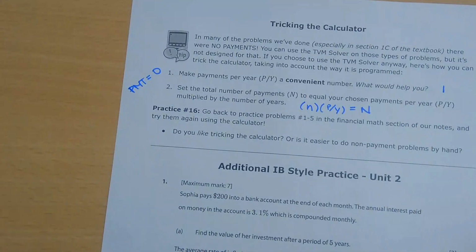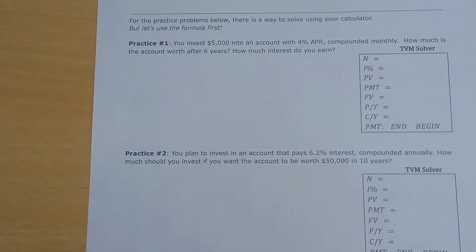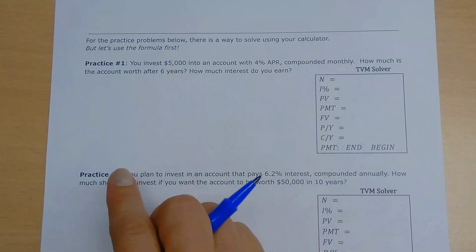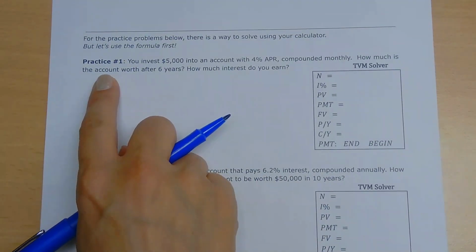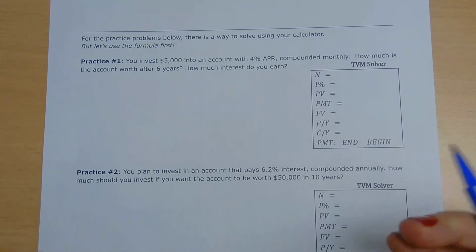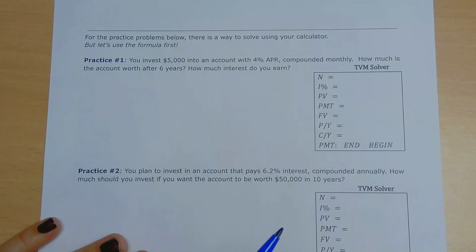So we had some practice problems, 1 through 5, in the financial notes section that we originally did with the formula. I'm going to go back right now and redo a couple of those with the formula and with the TVM solver, just so you can see the difference of how these would work. So practice number 1: you invest $5,000 into an account with 4% APR compounded monthly. How much is the account worth after 6 years, and how much interest do you earn?